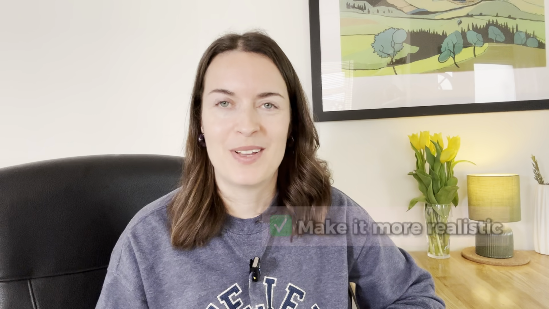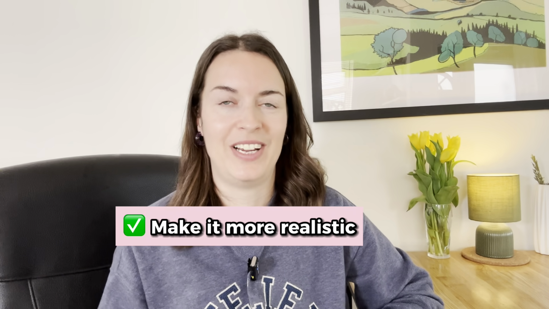My next tip is make it more realistic. So AI generated images tend to be quite perfect. There's not many imperfections in them. And sometimes you just need to use the right prompt to introduce some imperfections, because perfection just looks fake. Real life is messy, but there's nothing wrong with that. That's just how life is.